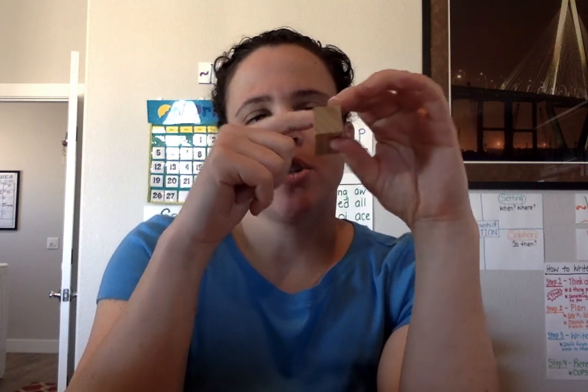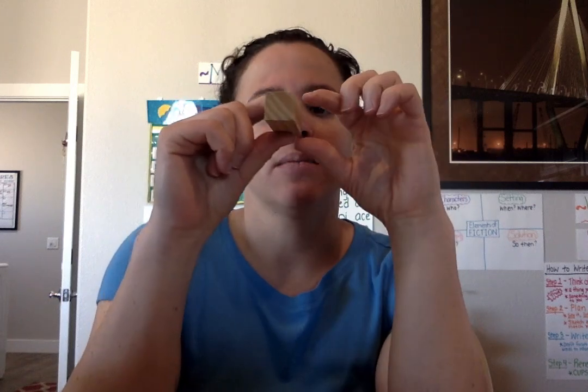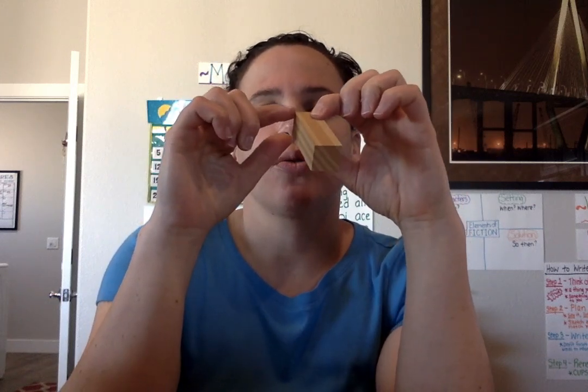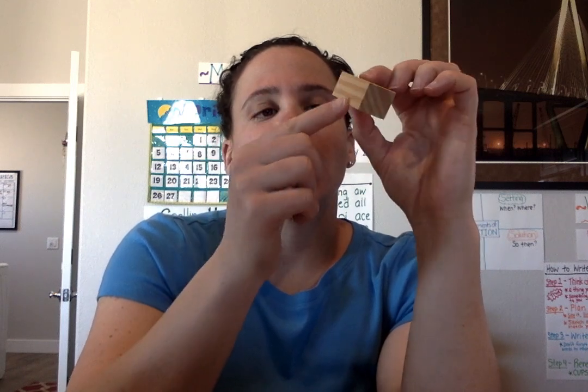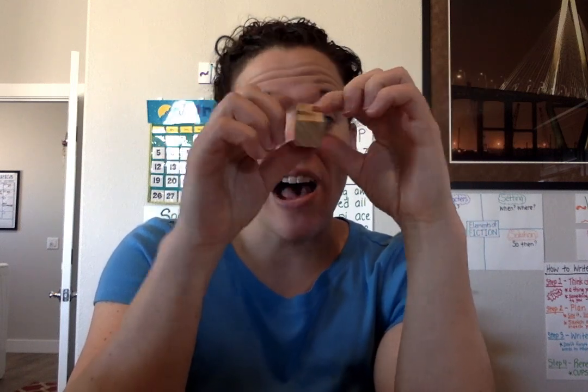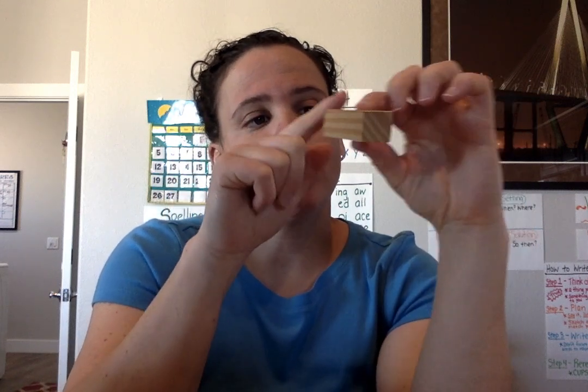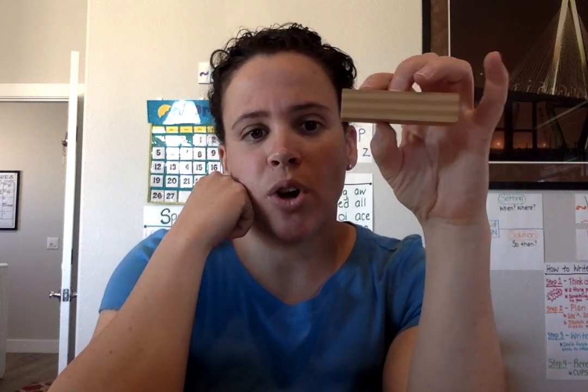What is this? 1, 2, 3, 4, 5, 6 faces. 1, 2, 3, 4, 5, 6, 7, 8, 9, 10, 11, 12 edges. And 1, 2, 3, 4, 5, 6, 7, 8 vertices. If you said rectangular prism, you are correct.